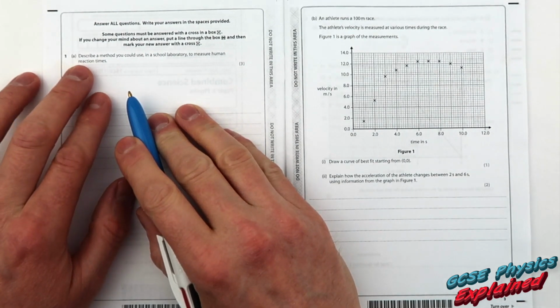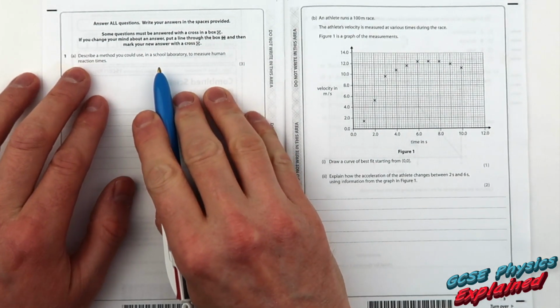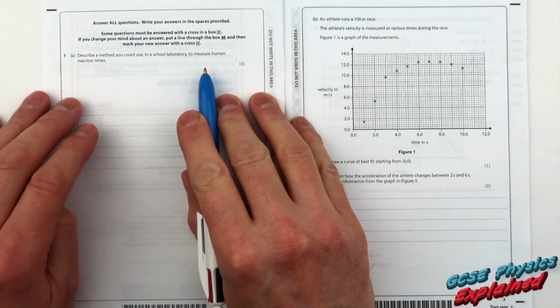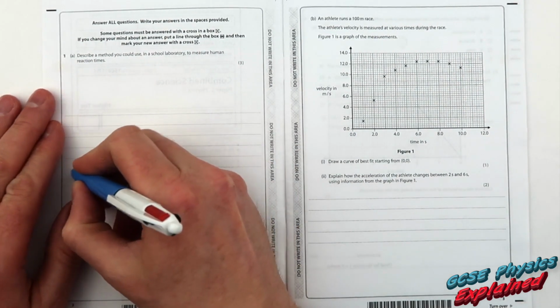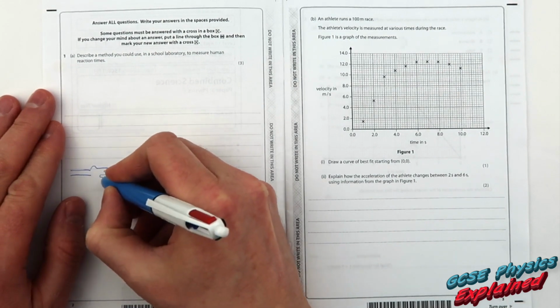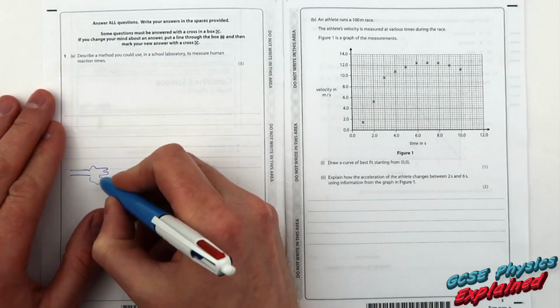Question 1A. Describe a method you could use in a school laboratory to measure human reaction times. Right. That's supposed to be a hand. It's terrible.